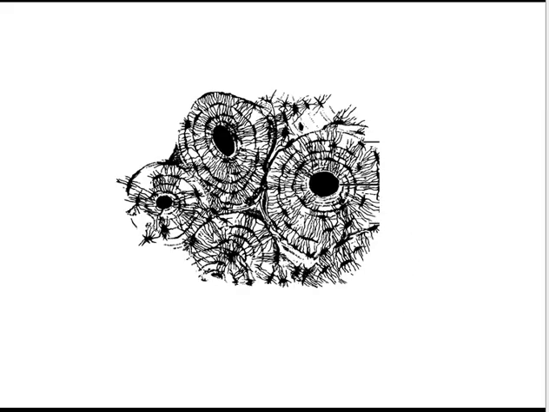Bone cells are linked to the nervous and muscular system. This is what a group of bone cells might look like. They also connect to the immune system because this is where B cells and T cells are made.